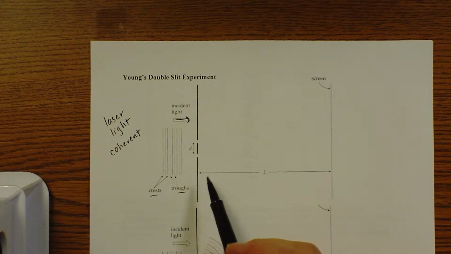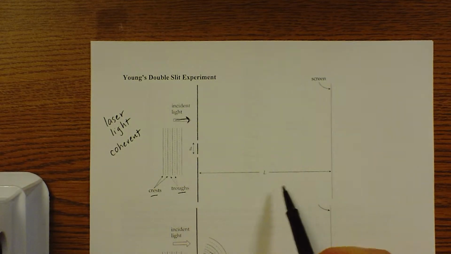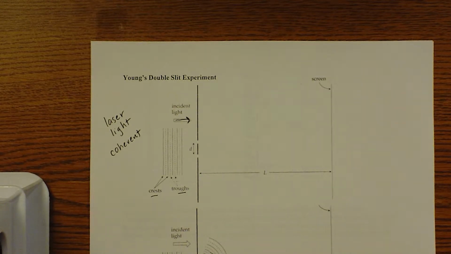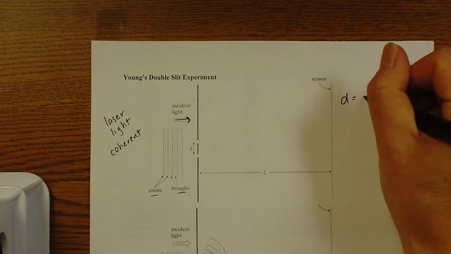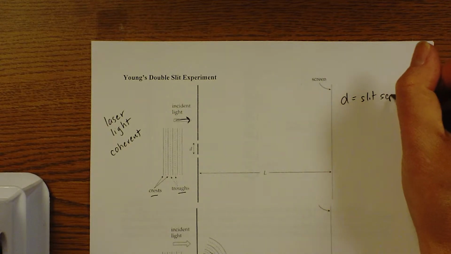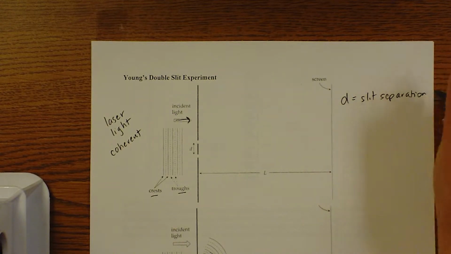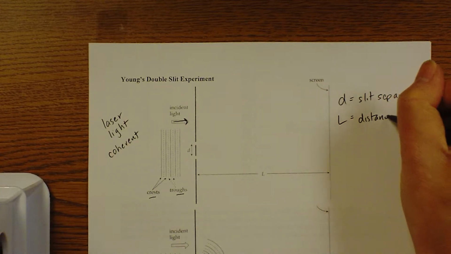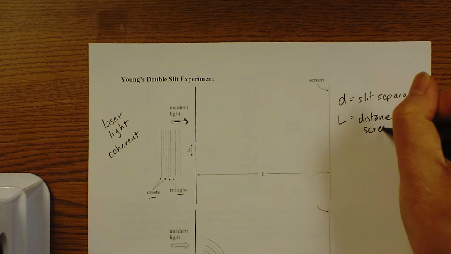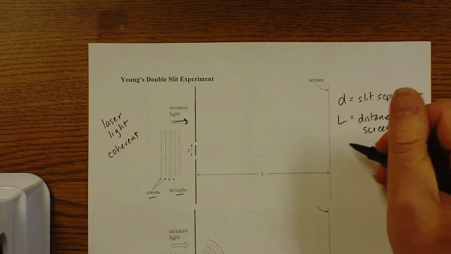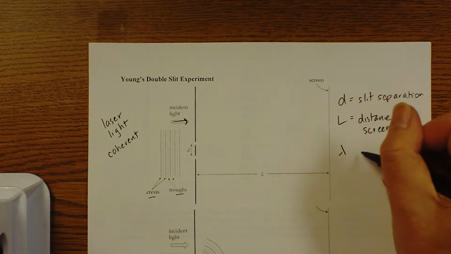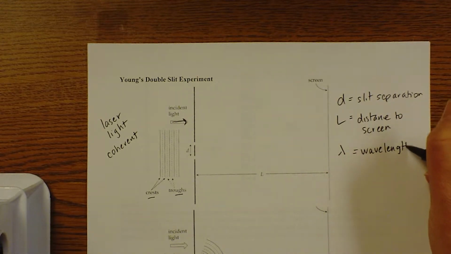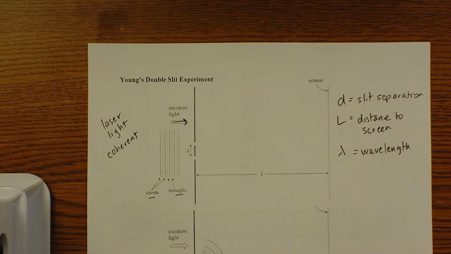We're going to project that image onto a screen, and the distance between the slits and the screen is called L. So here we've got d, the slit separation, and L is the distance to the screen. We should also note that since this is laser light, we know the wavelength of the light, and it's coherent, again meaning that all of the waves are in phase.